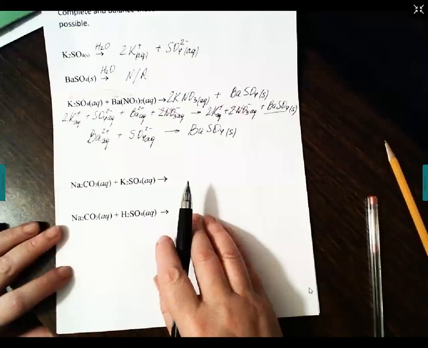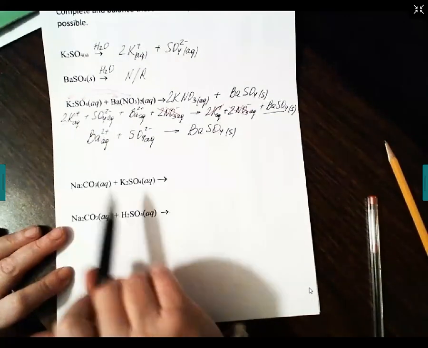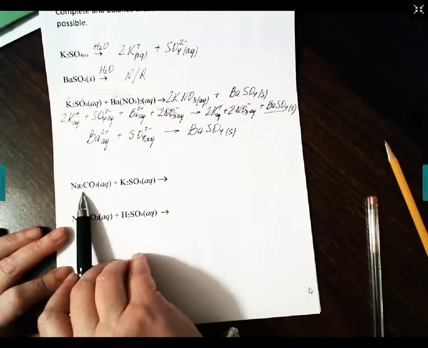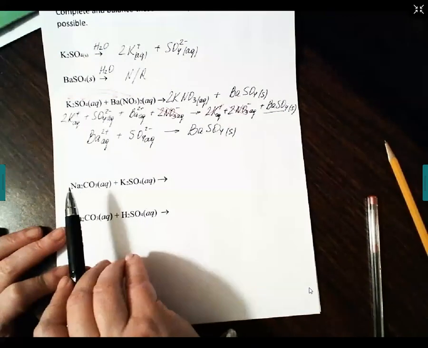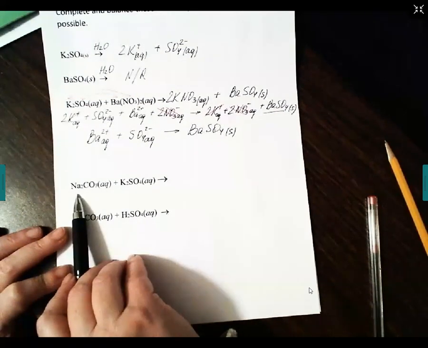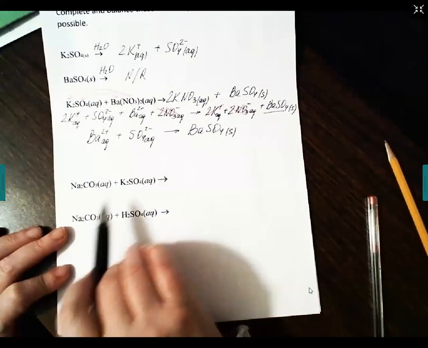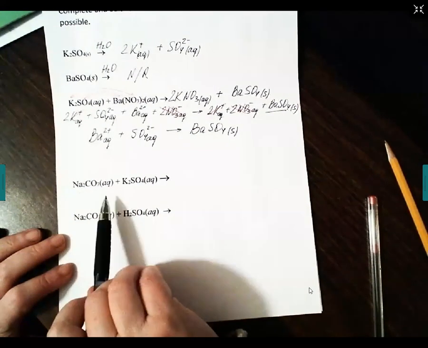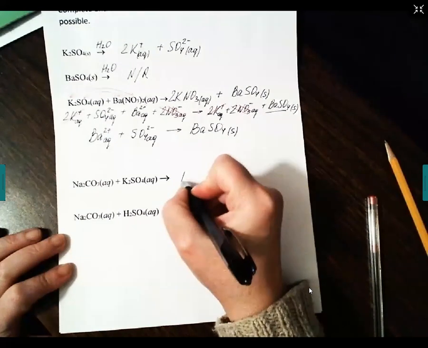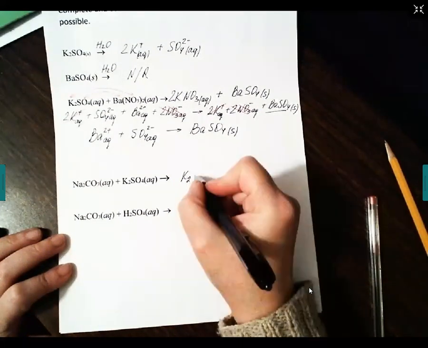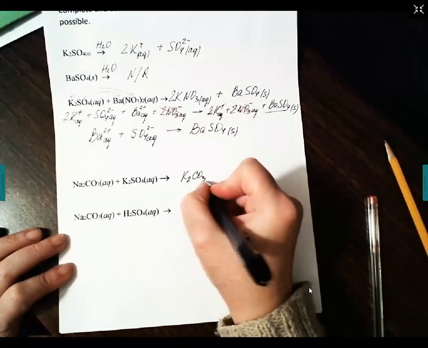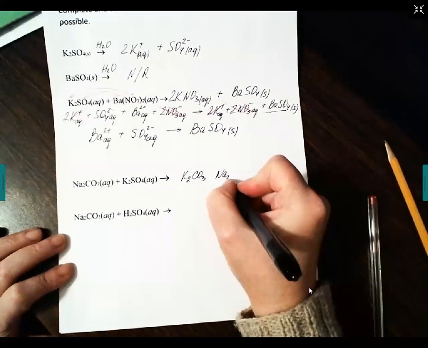Next reaction. The same potassium sulfate, but now we are going to mix it with sodium carbonate. So according to the double displacement rules, our products should be potassium carbonate and sodium sulfate.